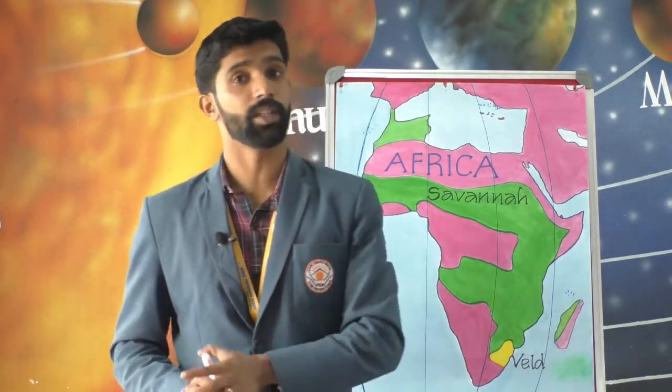And the Limpopo, the Sabi, the Orange and its tributary, the Vaal are some of the rivers that drain the veld region. And waterfalls and rapids have formed where the rivers drop down from the plateau edges.